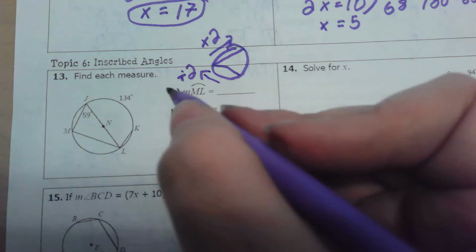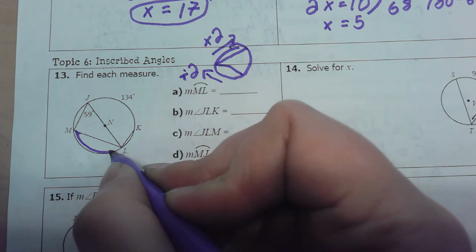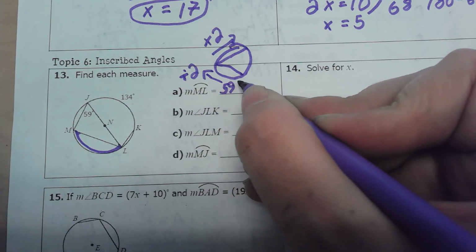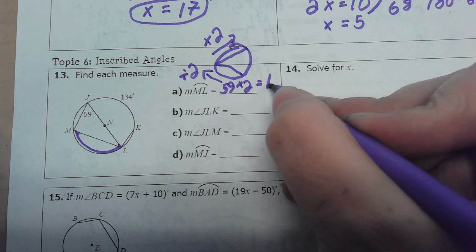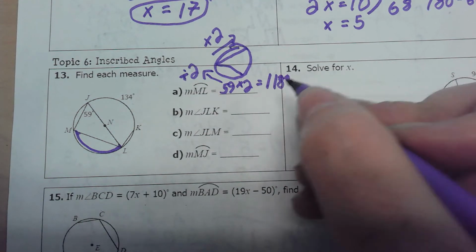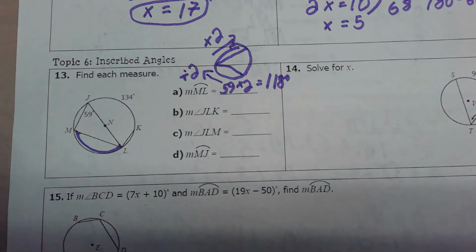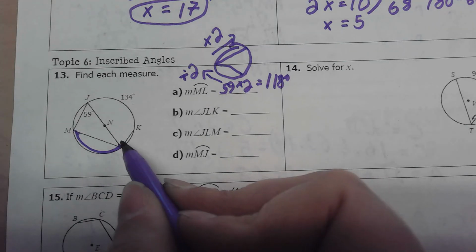On this one, they give us an angle of 59, and they want us to find this arc, ML. I'm going to multiply by 2, so 59 times 2. We're doubling it, and we get 118 degrees. Now they want us to find the angle JKL. So they want us to find this angle right here.